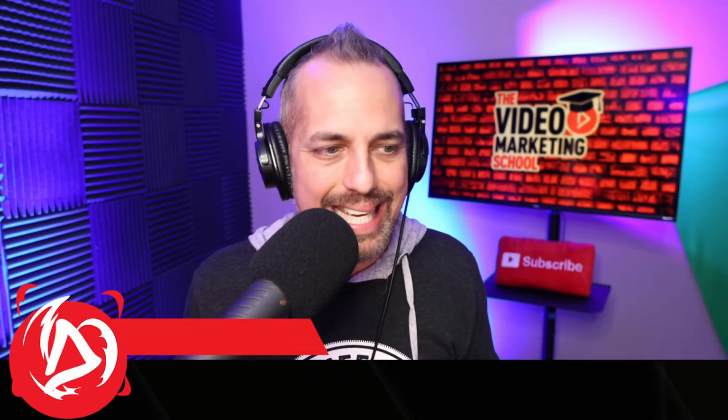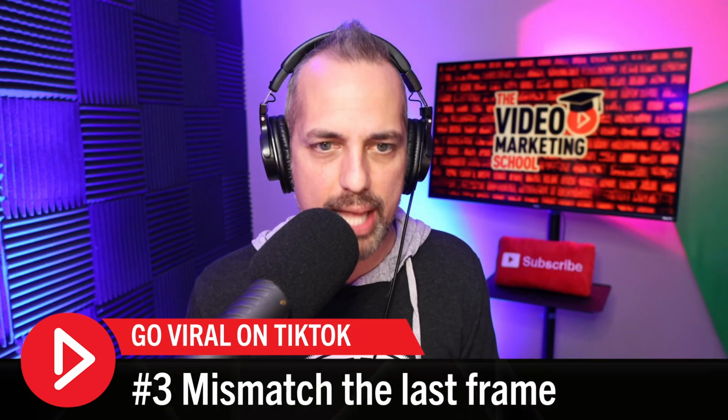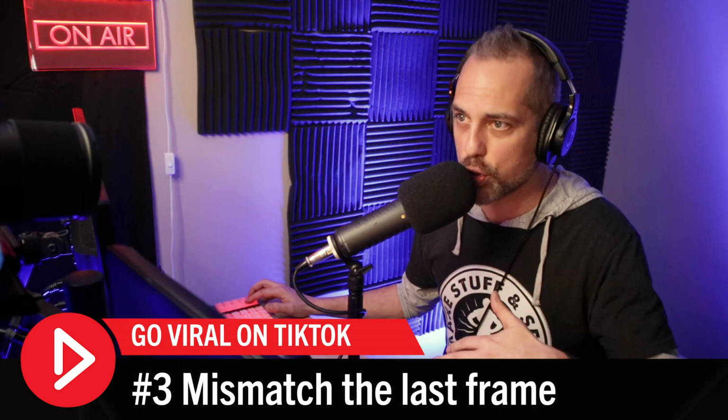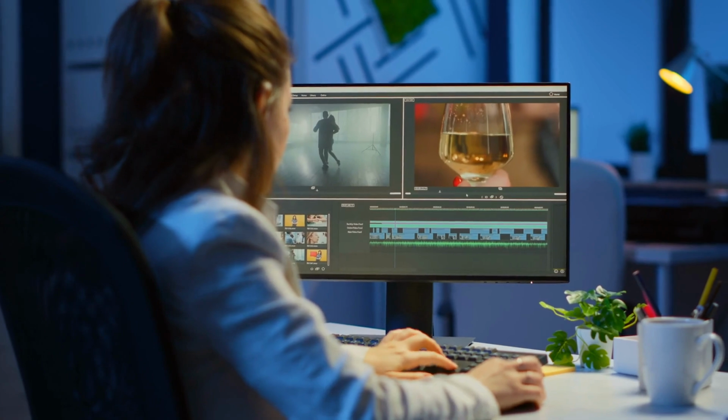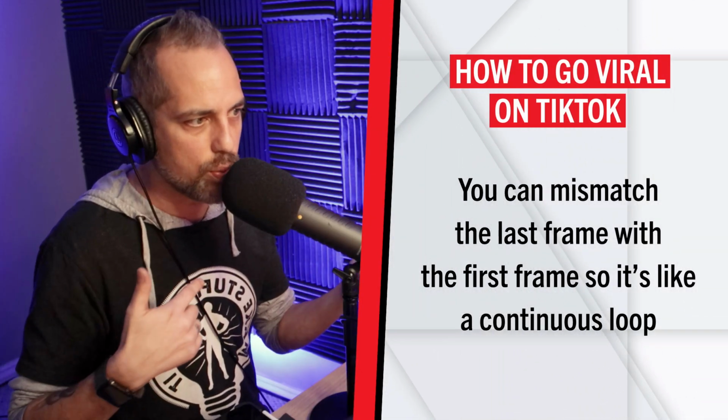And then the third thing is mismatch the last frame, okay? What I mean by mismatch the last frame is that your last frame should look different than your first frame, because when you do this, it means that at the end of the video, it naturally moves to a new scene as opposed to being a jump cut. A jump cut's like you moving from here to here, and there wasn't much of a difference there in how that was edited. But you want to mismatch the last frame with the first frame so that it's a continuous loop.